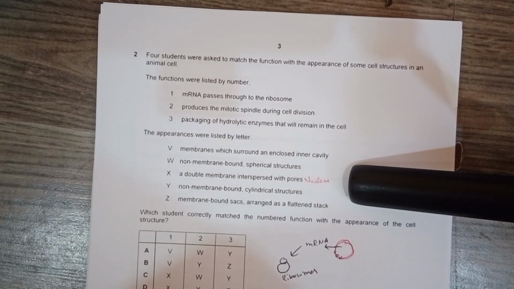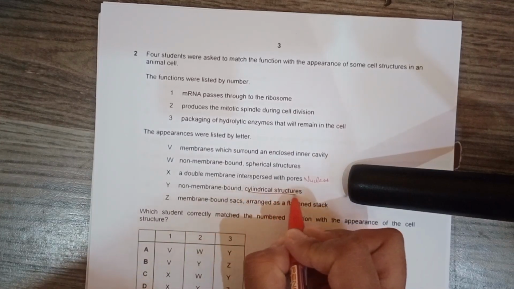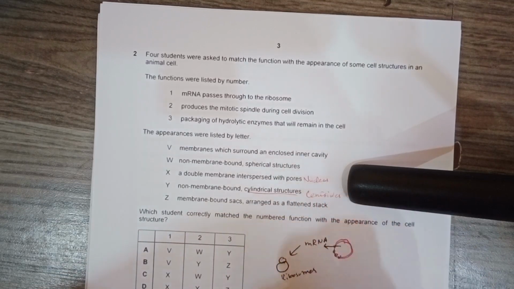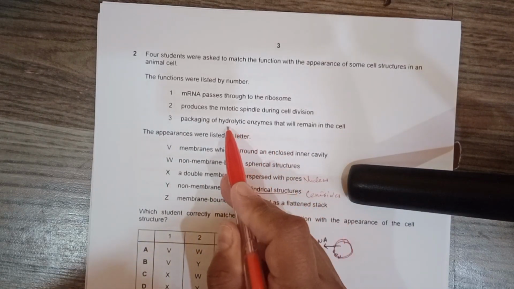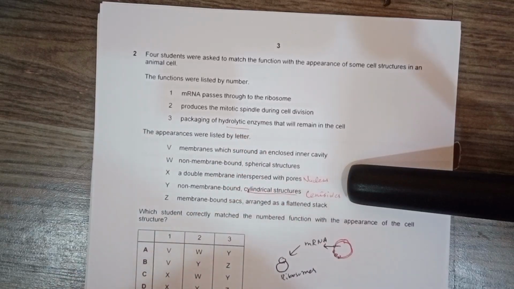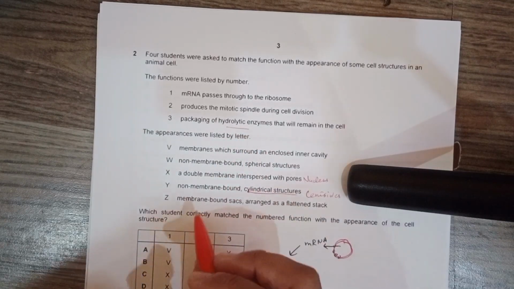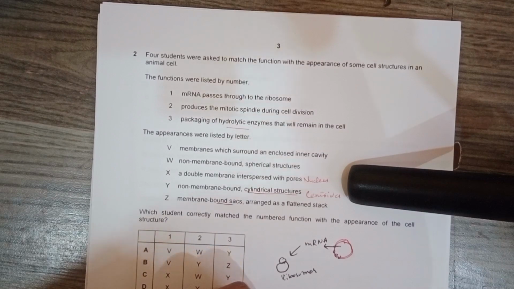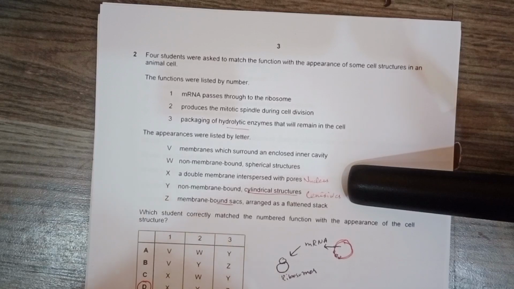Produces the mitotic spindle during cell division. Cylindrical structure, centriole. We are talking about here the centrioles. Packaging of hydrolytic enzyme that will remain in the cell: membrane bound sac arranged as a flattened stack. So the answer is D. Answer is D.